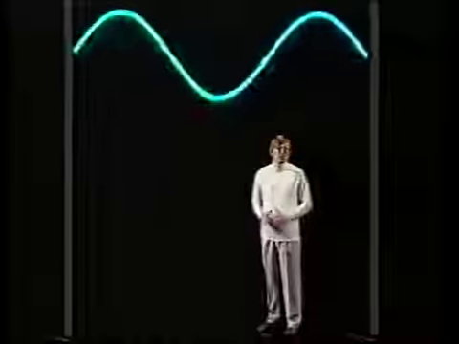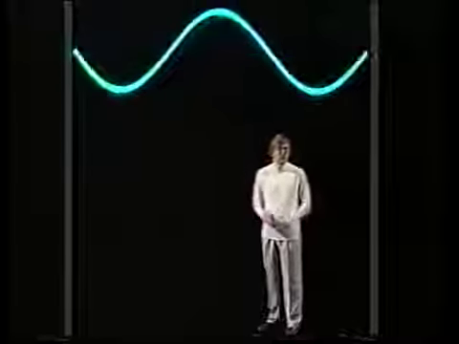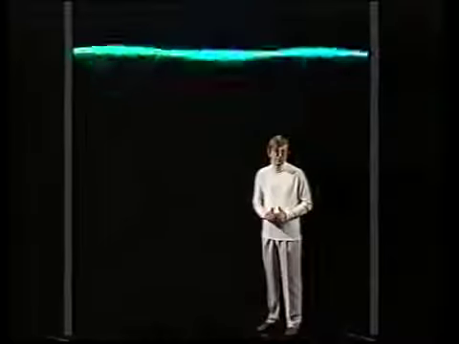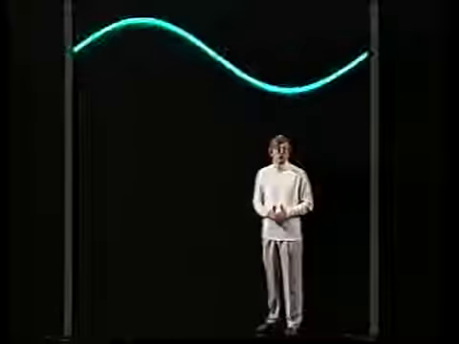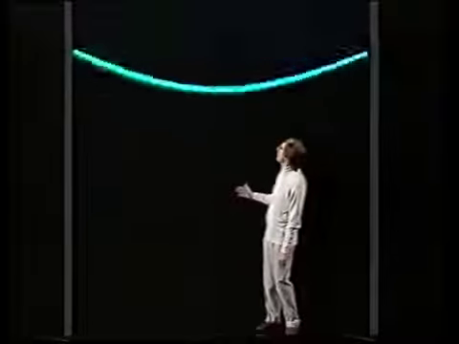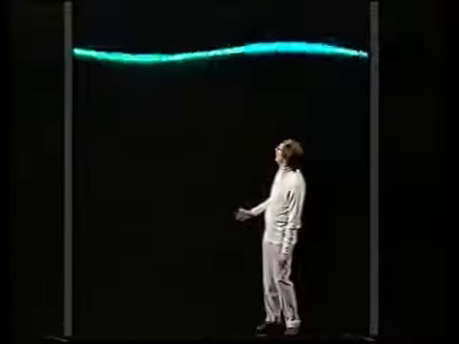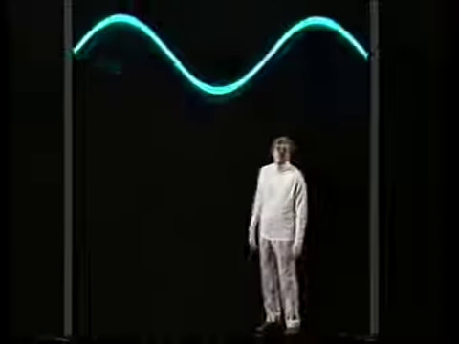Now, because there are only certain definite numbers of half wavelengths between the ends, it's not surprising that the confined particle can only have certain definite values of energy, energy levels. Each energy level corresponds to a particular standing wave. This one corresponds to the lowest energy level. This one to the energy level above that, and this one to the energy level above that.